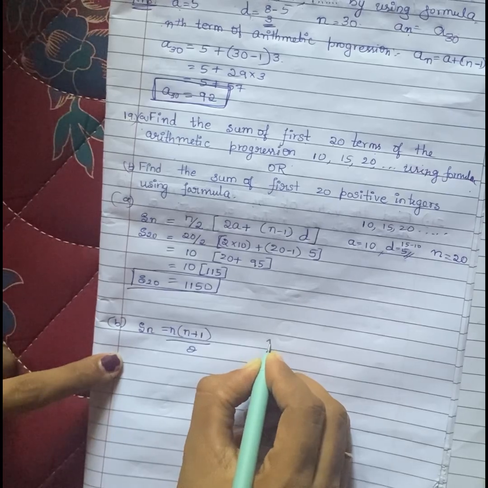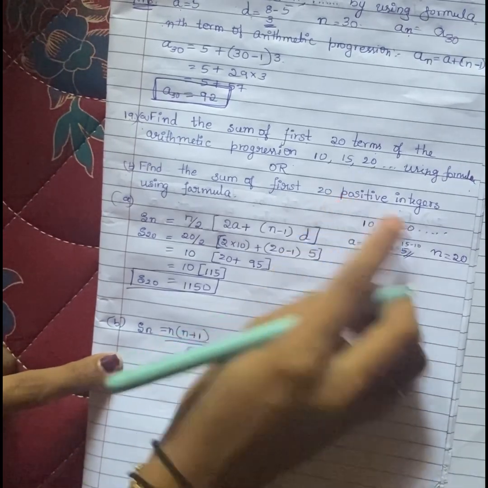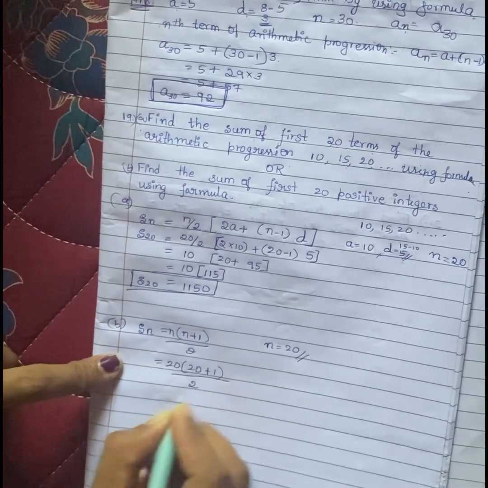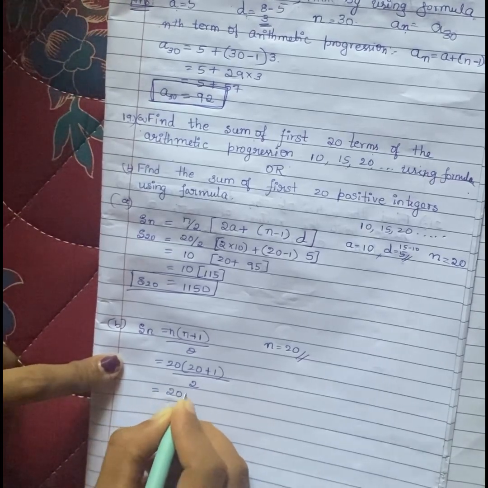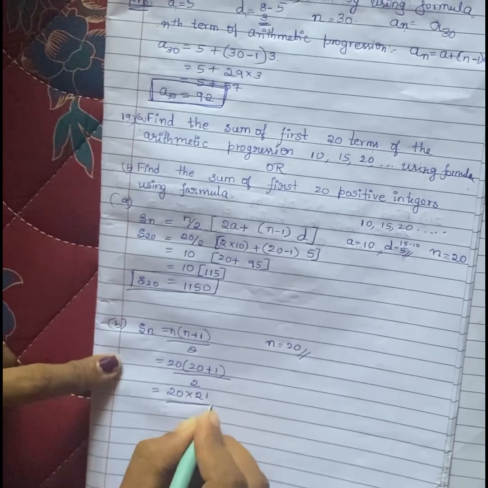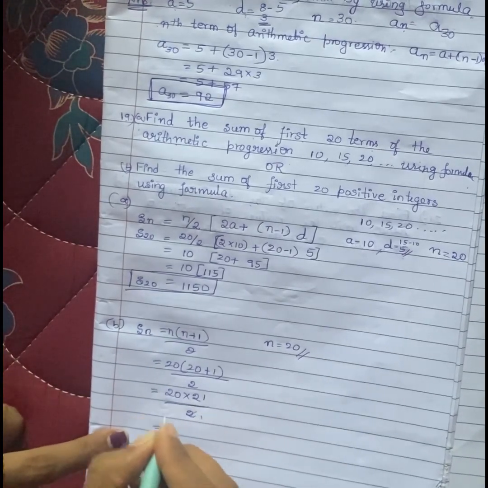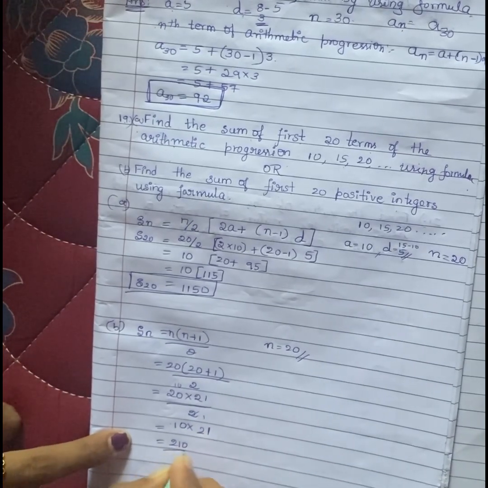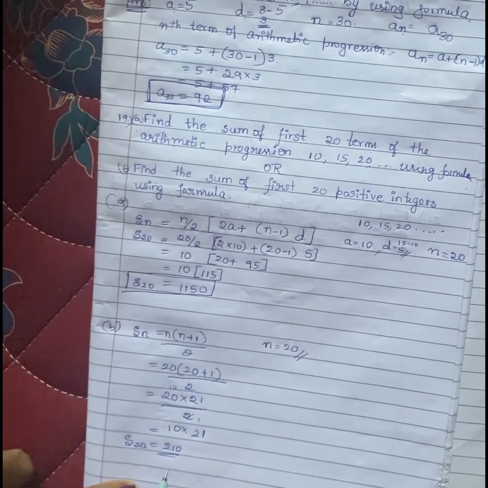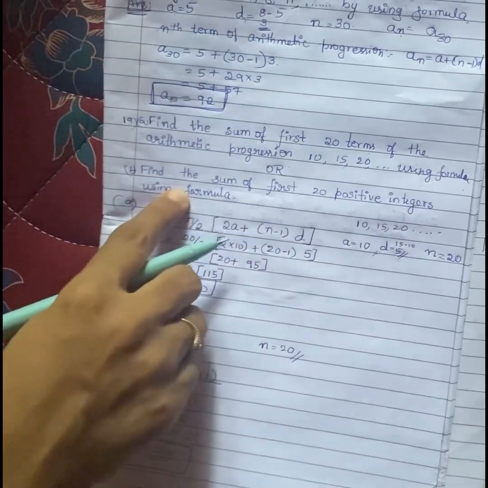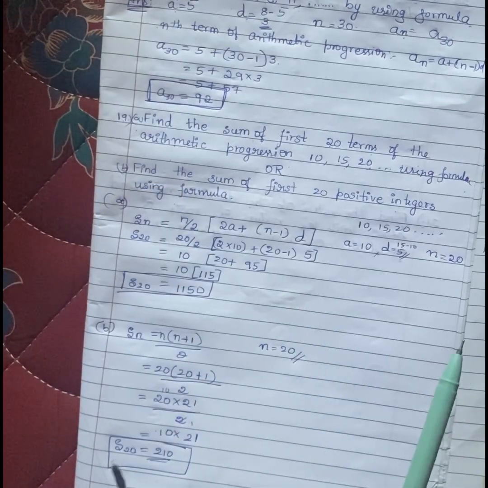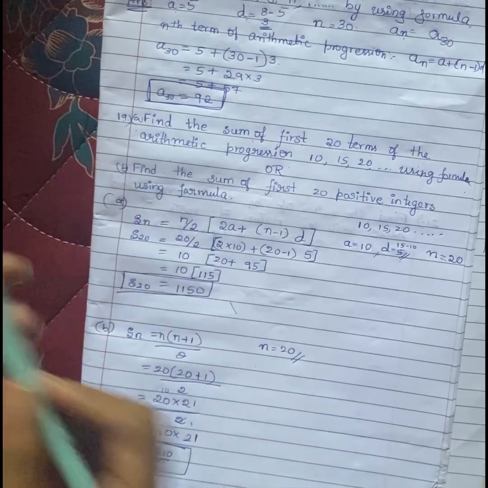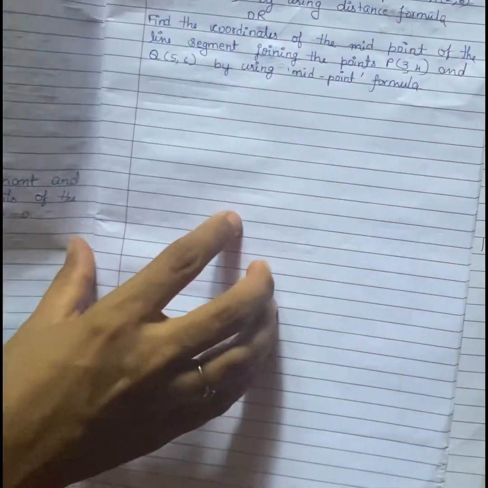Here n is nothing but 20, that is 20 positive integers. That is 20 into 20 plus 1 divided by 2. 20 plus 1 is 21, divided by 2. 2 ones are 2, 2 tens are 10, so 10 into 21 is 210. Okay, so this is the answer for B question. So in the exam you can either solve 19A or 19B. Now moving on to the next question.